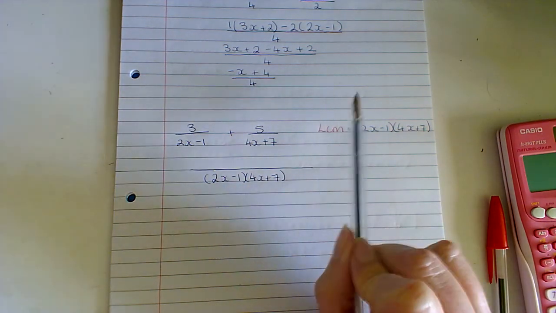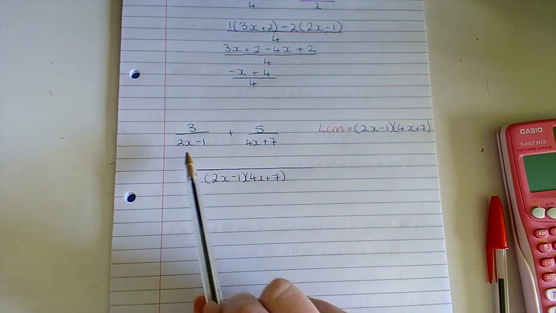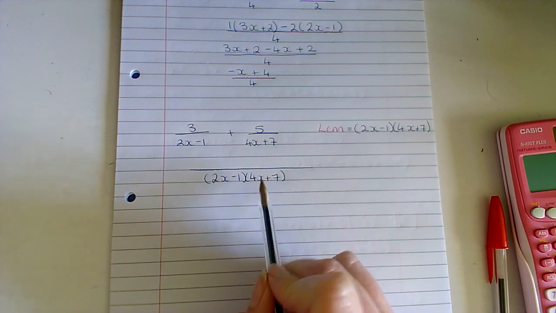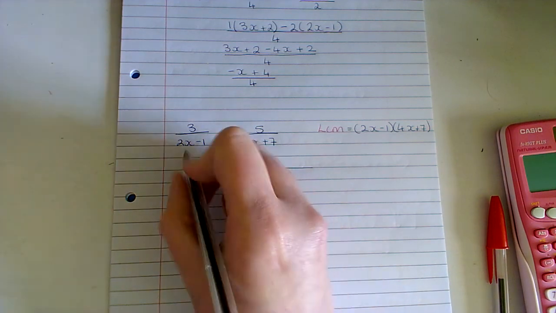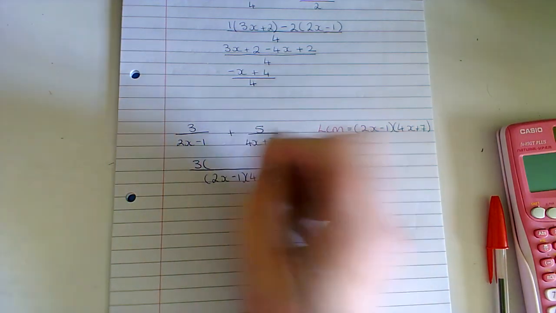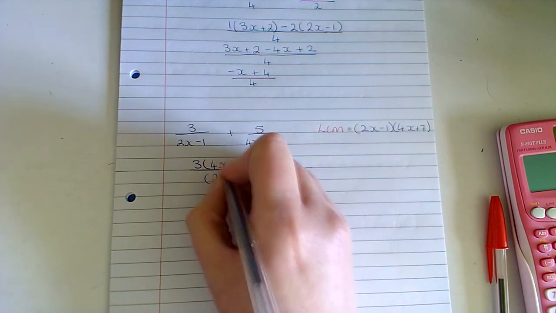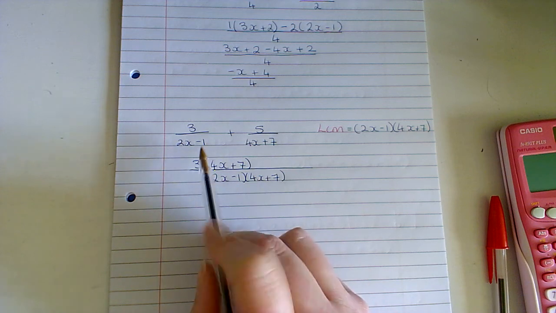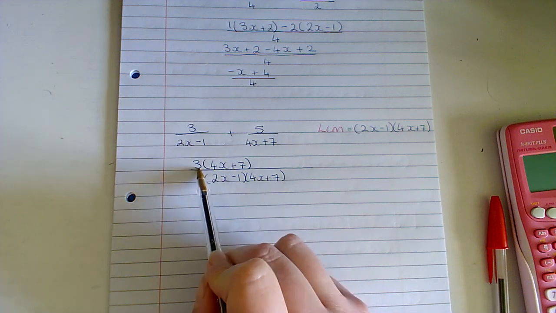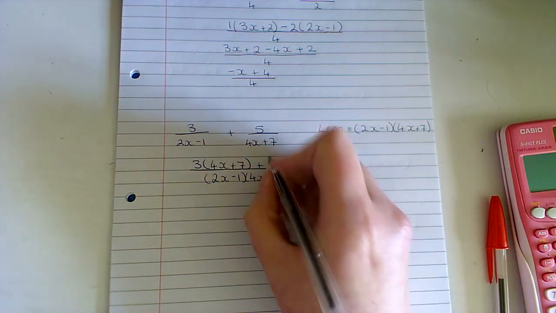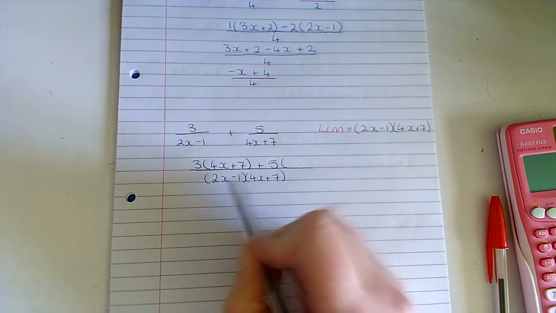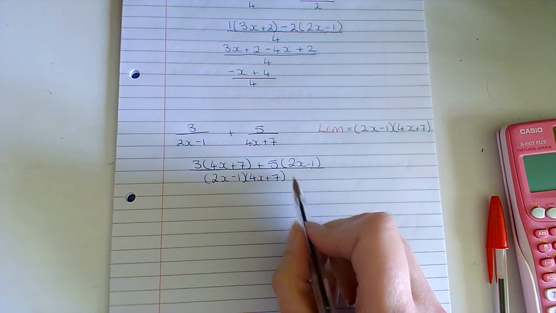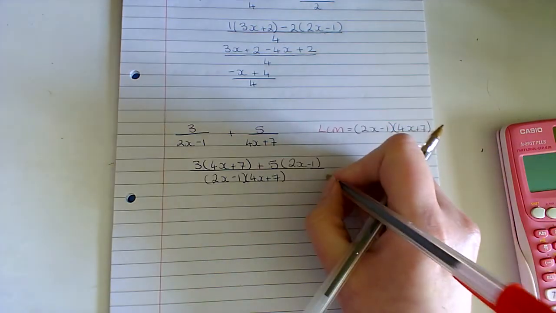So, similar to the example up above, I'm going to ask the same question. How many times does 2x minus 1 go into this? And the answer is 4x plus 7 times. So, I'm going to write 3 first this time, only because it'll be easier for us to multiply. But essentially, it's whatever's left over on the bottom when you take out this, and then you're multiplying by whatever's on top. So in this one here, it'll be 5 multiplied by 2x minus 1. I will say for these, you don't have to multiply the bottom.